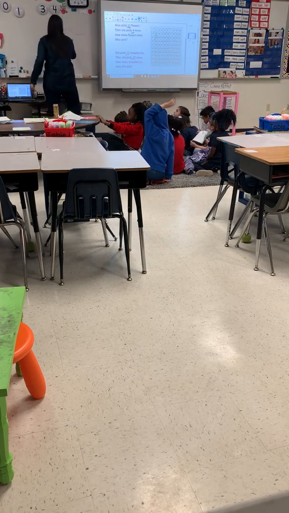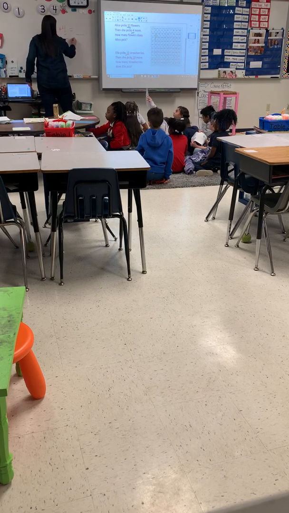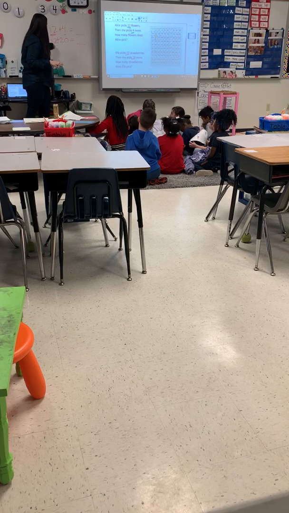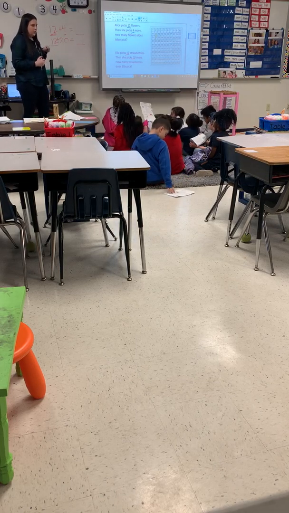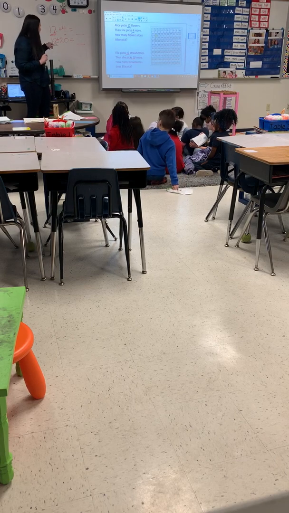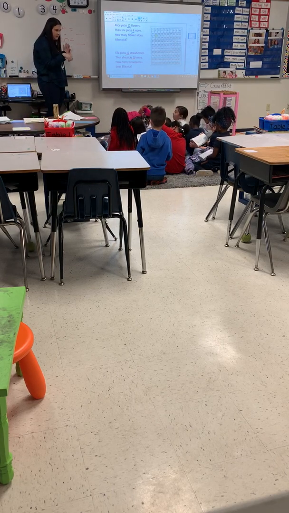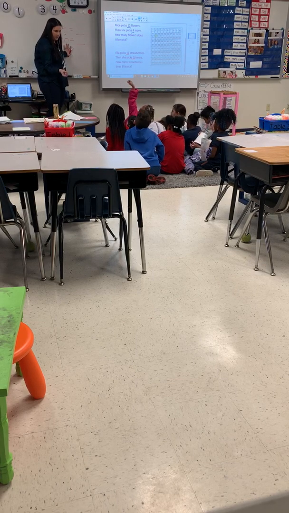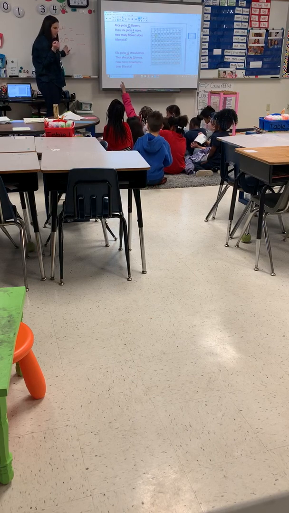Now our next problem was 12 plus 20 equals blank. So we started with the number 12 and we added 20. Now, we have a 0 in the ones place, which means we can count by tens. Also, how many tens are in 20?